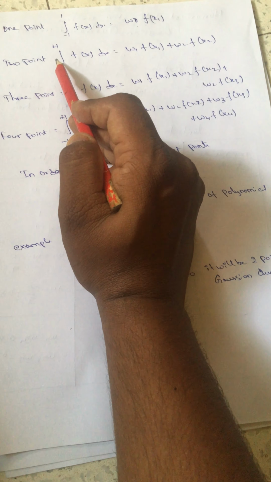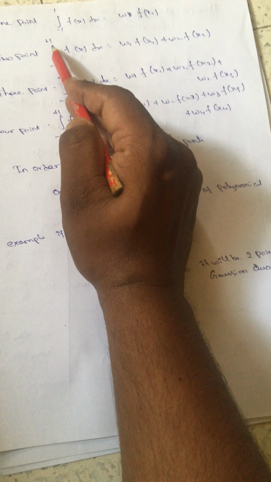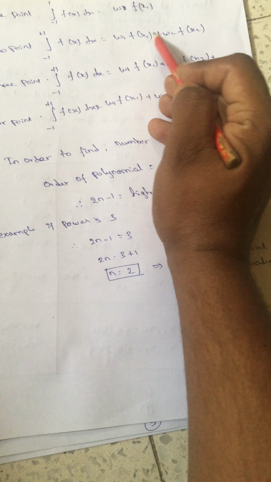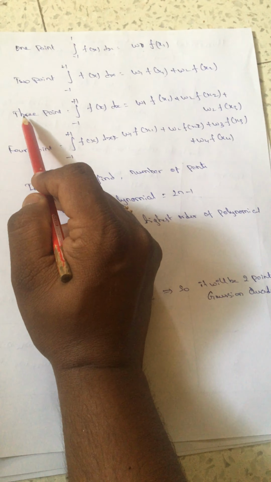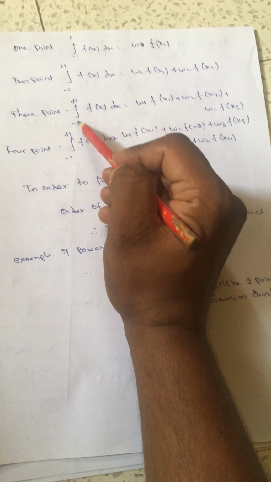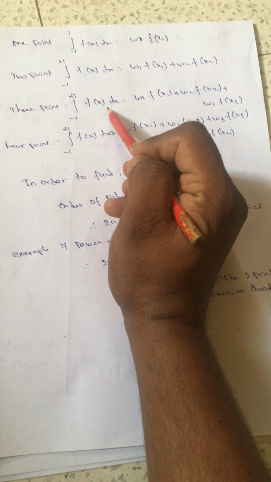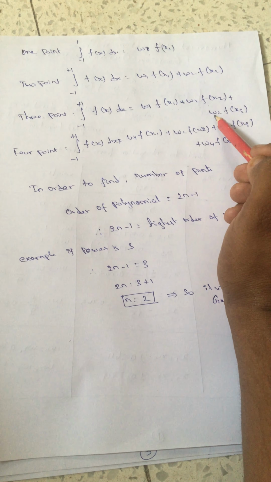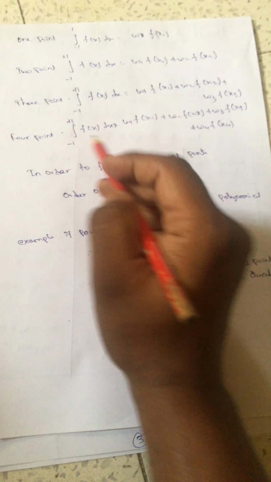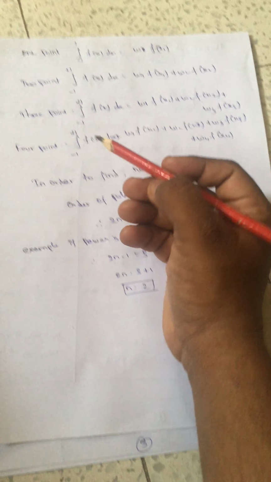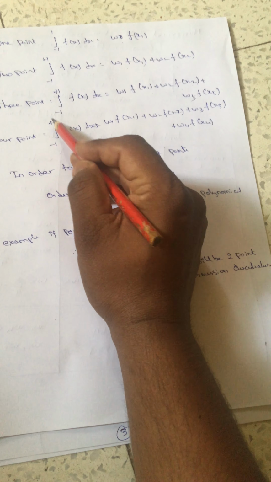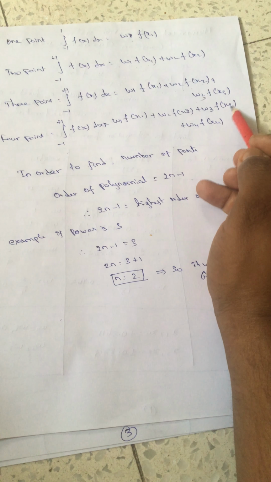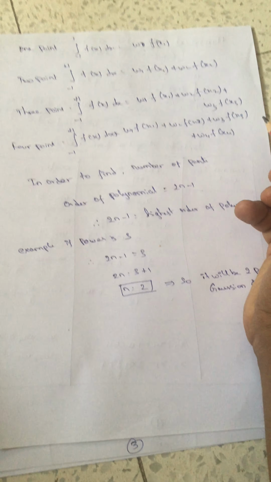If it is a 2-point Gaussian quadrature, then the formula will be like this: integral -1 to +1 f of x dx is equal to w1 f of x1 plus w2 f of x2. If it is a 3-point Gaussian quadrature method, then the equation is: integral -1 to +1 f of x dx is equal to w1 f of x1 plus w2 f of x2 plus w3 f of x3. If it is a 4-point Gaussian quadrature, again it goes like this: integral -1 to +1 f of x dx is equal to w1 f of x1 plus w2 f of x2 plus w3 f of x3 plus w4 f of x4, right?